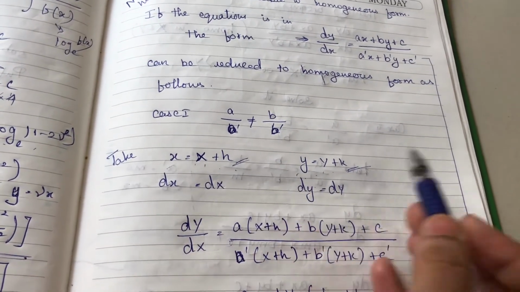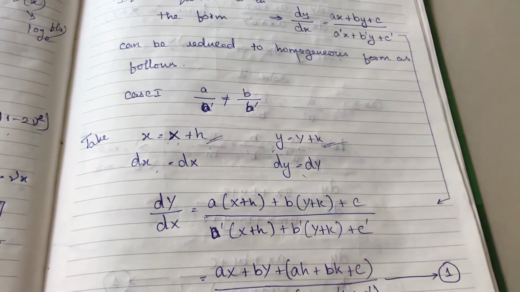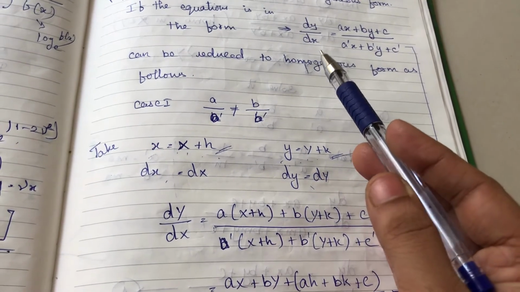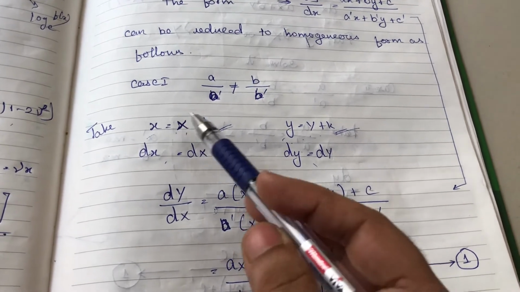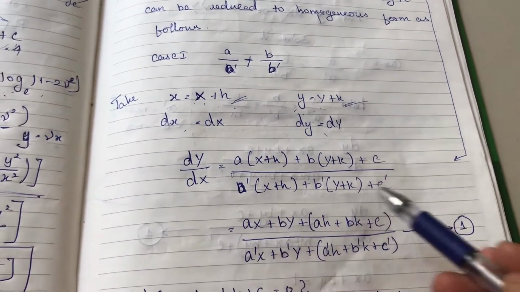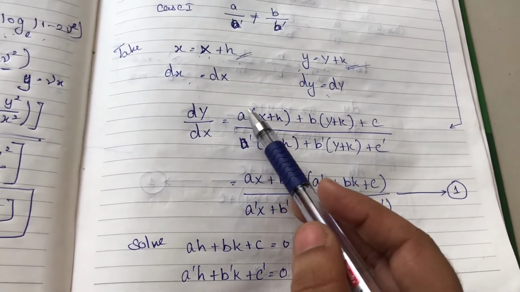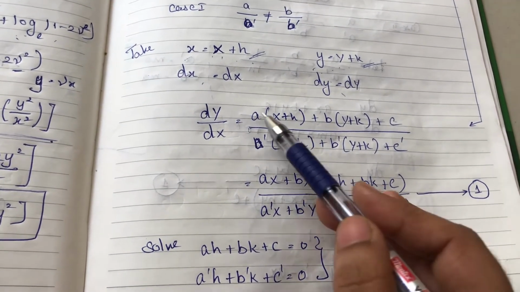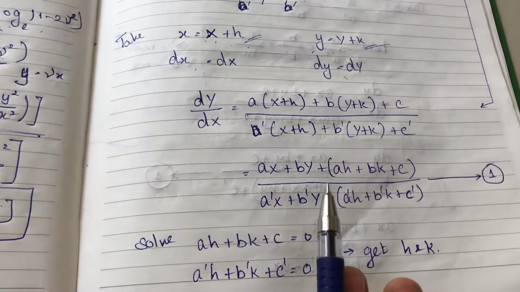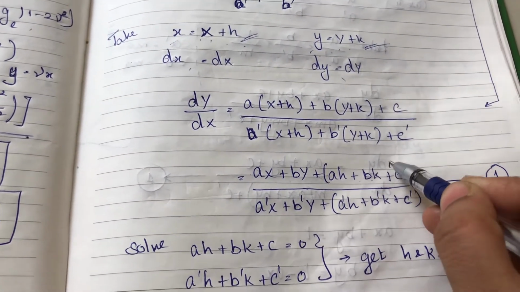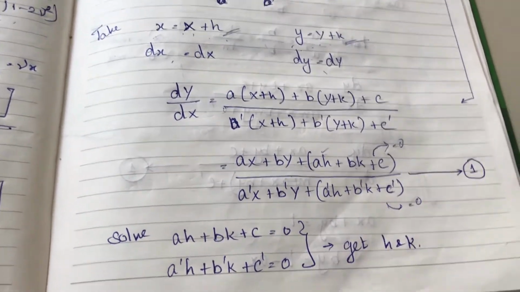Substitute these two things in the equation, and substitute the x, y values in the left hand side. By doing so, dy by dx in smaller letters will become the bigger letters, dY by dX, which equals a into X plus b into Y. I am just substituting all these values. After that, take a inside and you get aX plus bY, plus ah plus bk plus c. Take the constants outside and equate these terms to 0. Then you will get the h and k values.